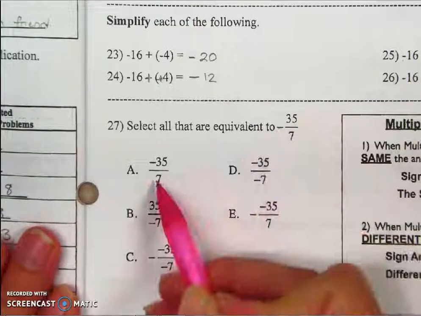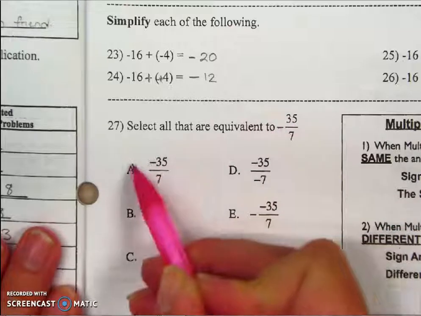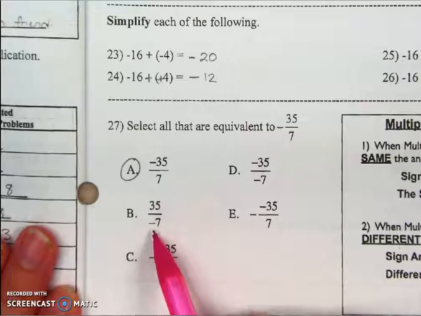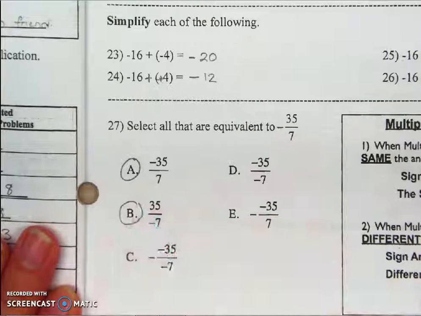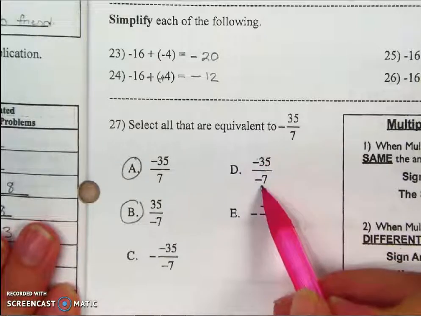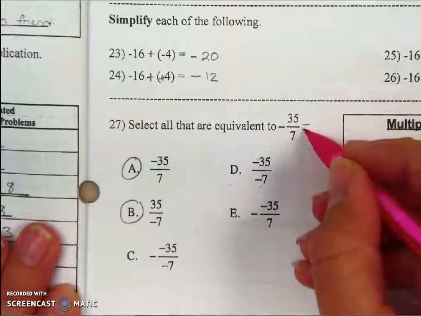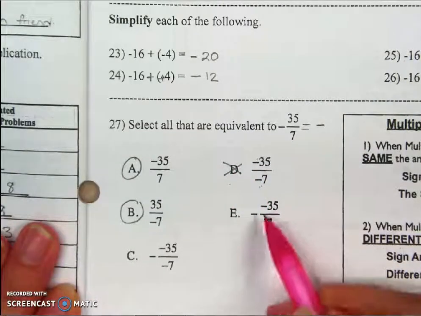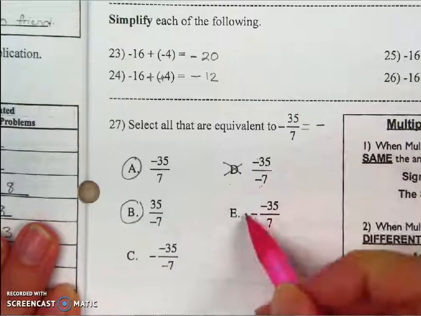But that means I can apply it to the top number and still have one negative, so that one would work. It can float to the bottom and still have one negative, that one would work. Over here on choice D, now I have 2. That's the opposite of the opposite, so that's not going to come out negative. Remember, we want this to come out negative, so that's, nope, not going to work. Here I have the opposite of the opposite. Nope, not going to work.